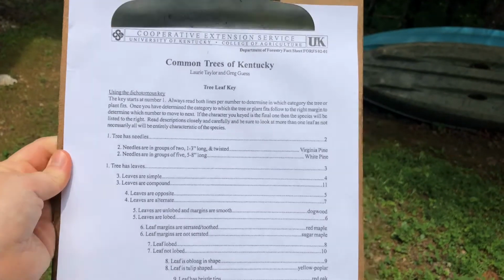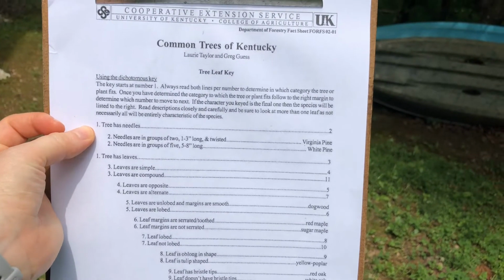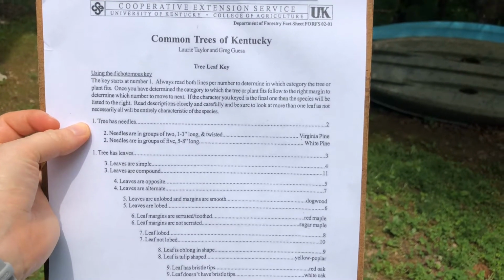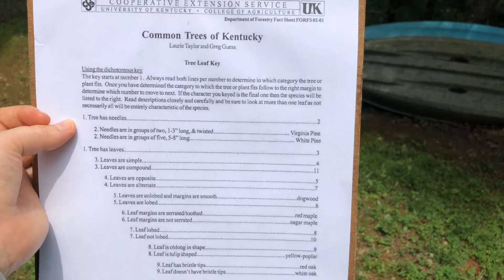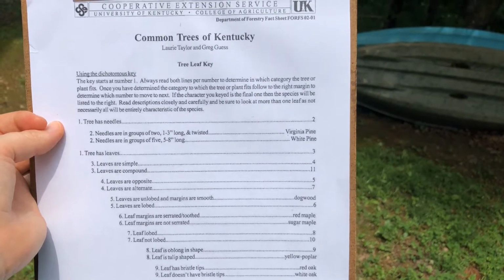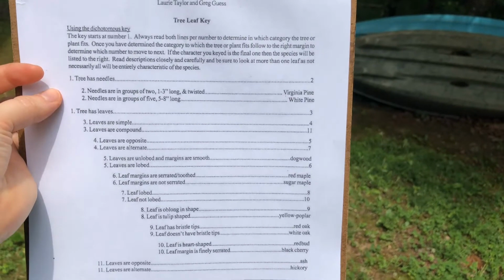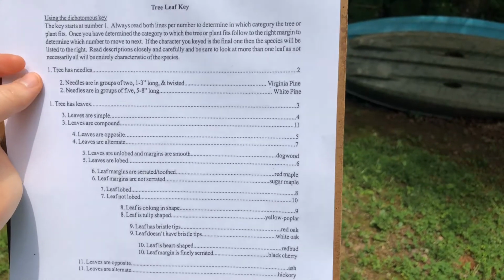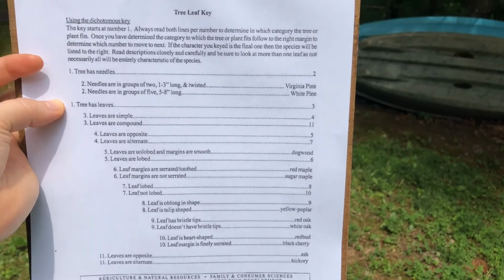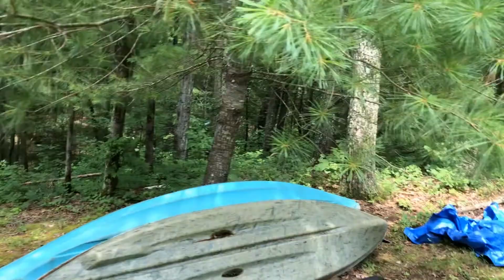Now, your dichotomous key always starts at number 1. And it says always read both lines per number to determine which category the tree or plant fits. So usually on every dichotomous key, the first question is, does the tree have needles or does the tree have leaves? So let's step over here and take a look at our tree.